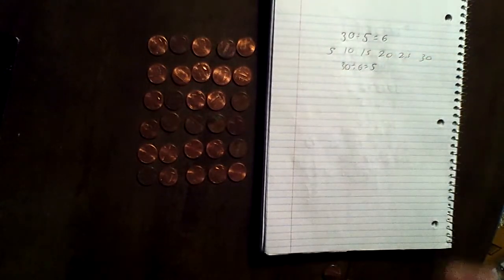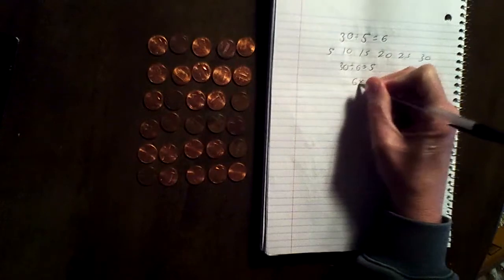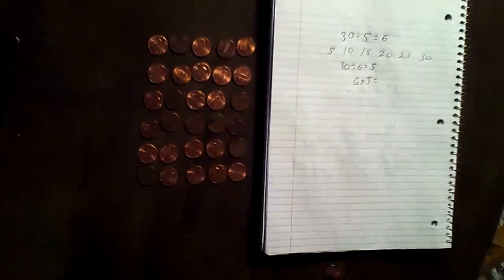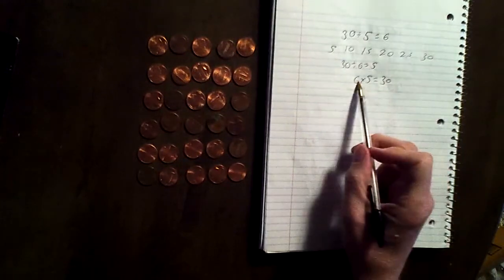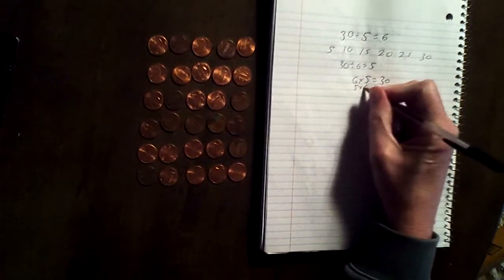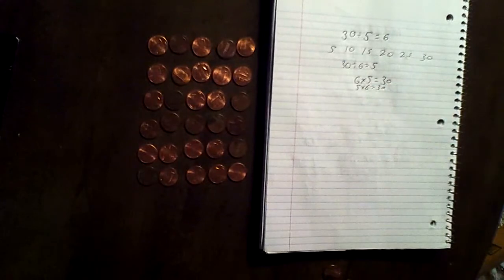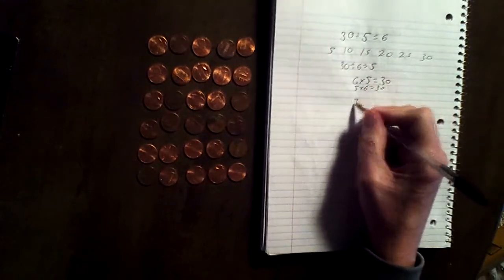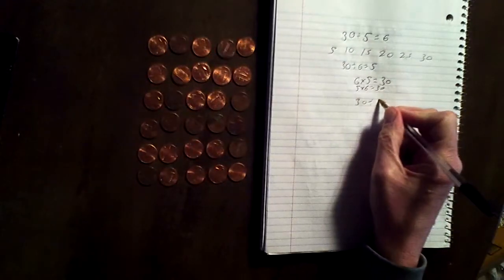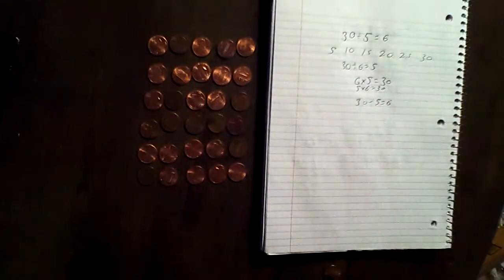Let's make a connection here. Let's connect it to 6 times 5. We know that 6 times 5 equals 30, right? 6 times 5 is 30, and 5 times 6 is 30. So that tells us that if we have 6 groups of 5, that's 30. Well, if we take 30 and put it into groups of 5, there's going to be 6 in each group.